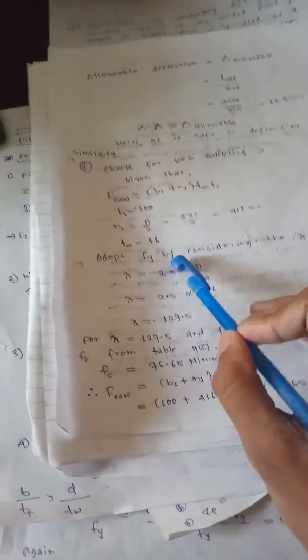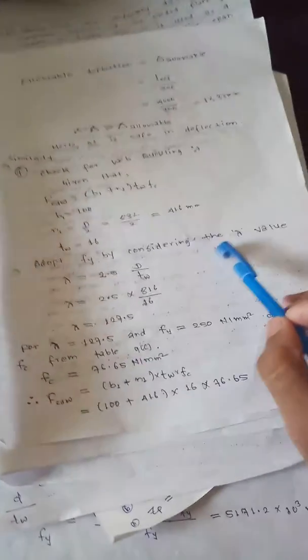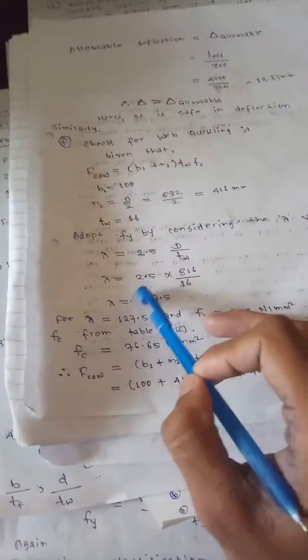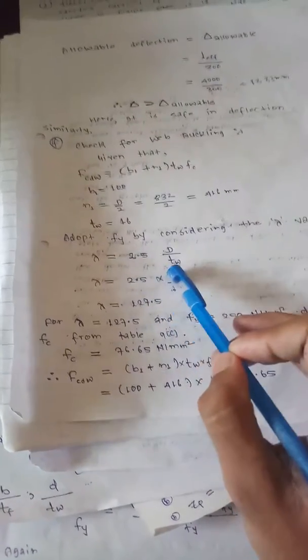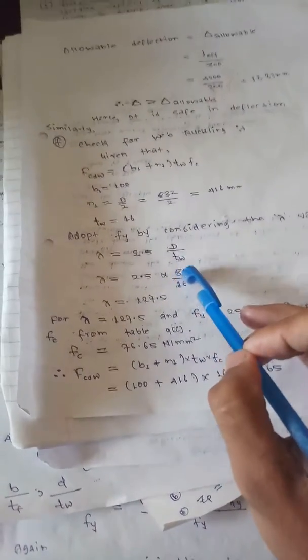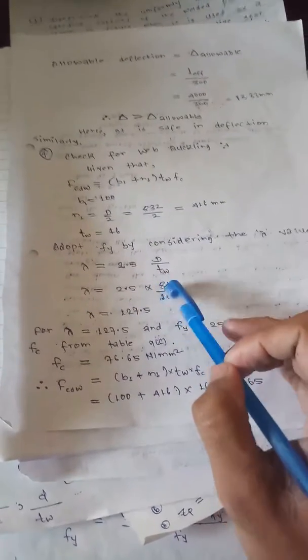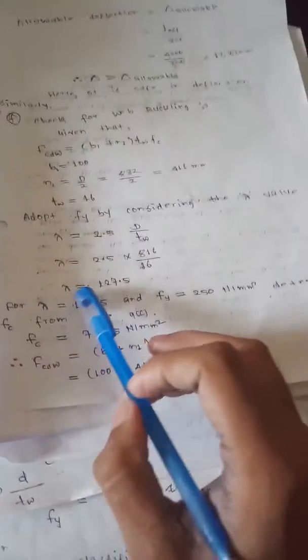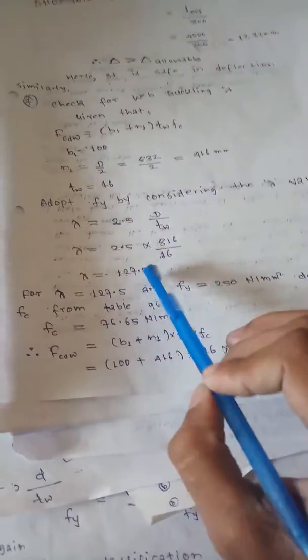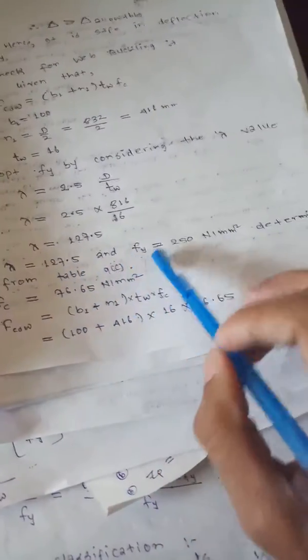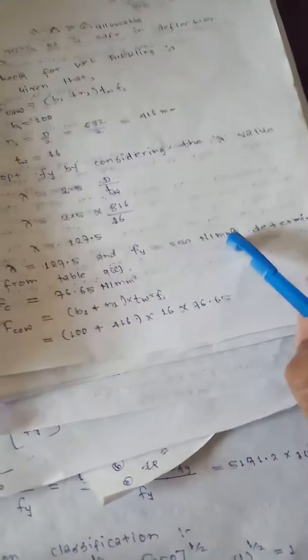Now adopting fy, f suffix y, by considering the lambda value. Lambda is how much? Lambda is 2.5 into d by t suffix w, which is 2.5 into 816 by 16, so lambda is equal to 127.5, and fy is equal to 250 Newton per mm square.